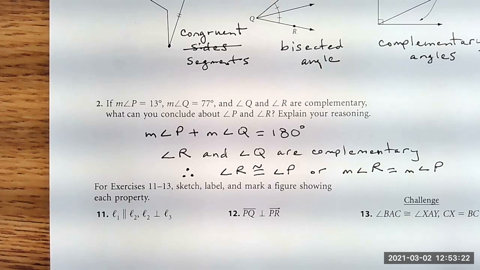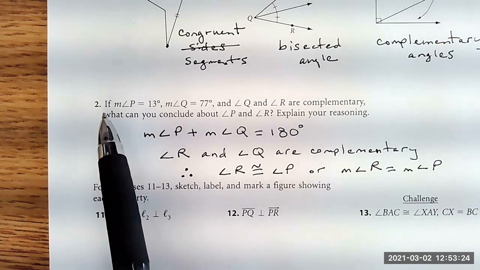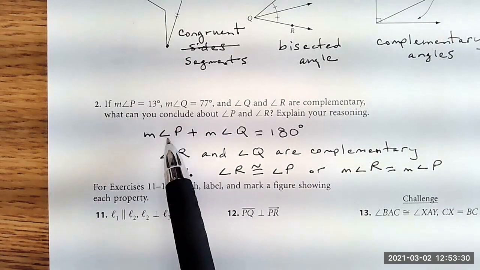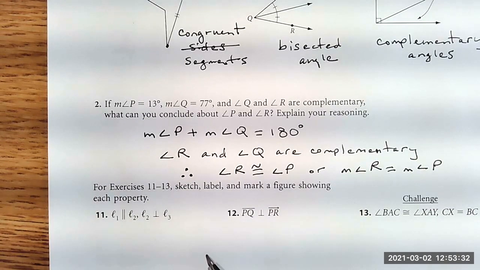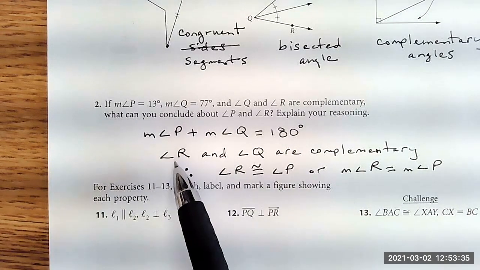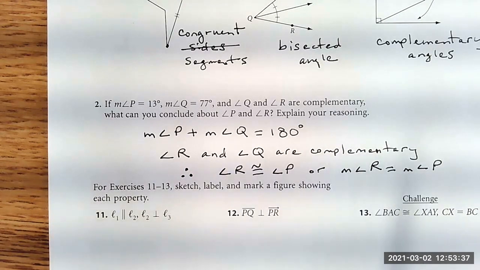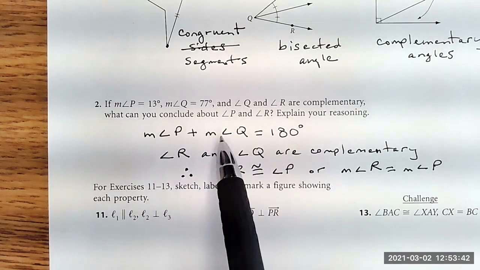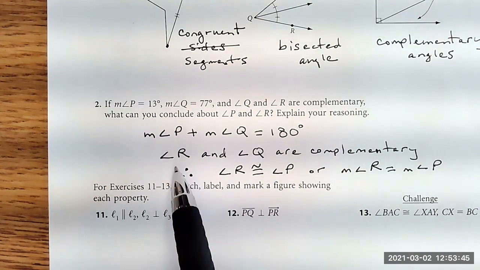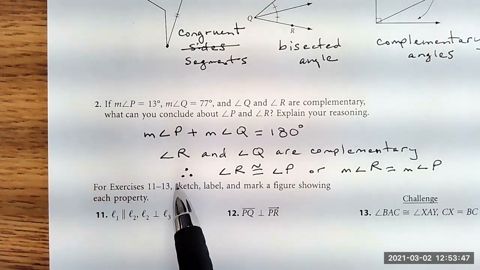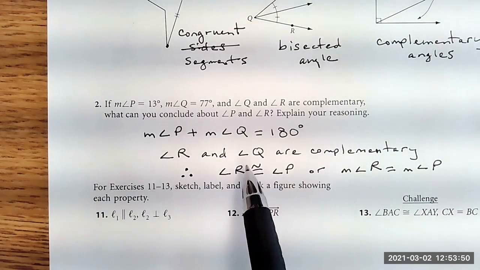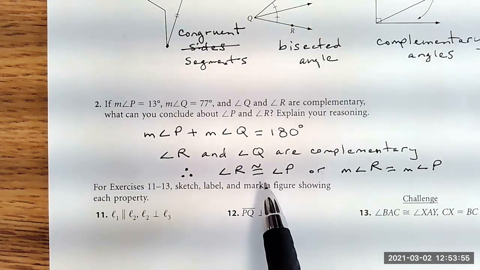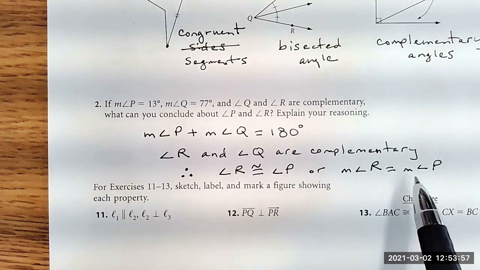Number 2 asks you to do some reasoning here. If measure of angle P is 13 degrees and the measure of angle Q is 77 degrees, the sum of those is 180. It also says that angle Q and angle R are complementary. You can reason then that because 180 degrees sum indicates complementary and both angles R and P are complementary with angle Q, then they must be congruent, or you can say that their measures are equal.